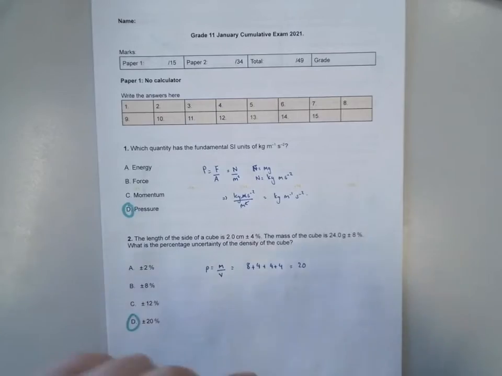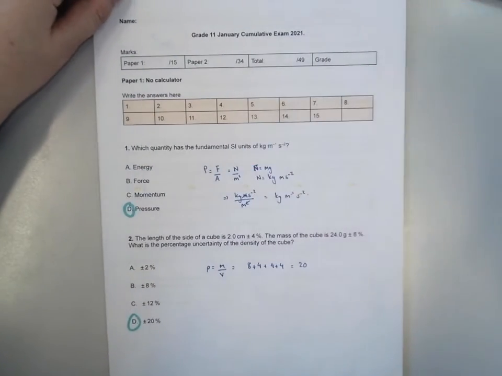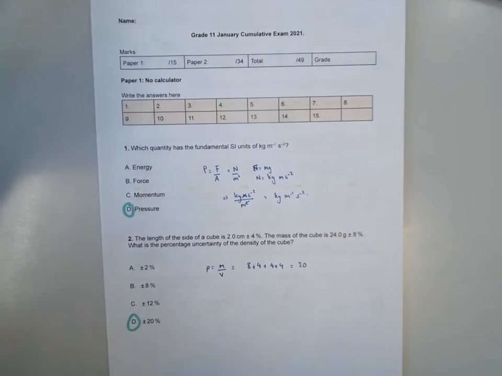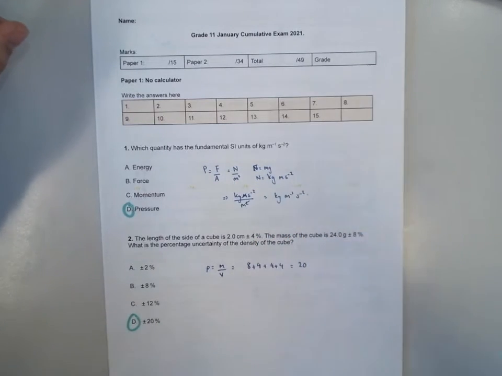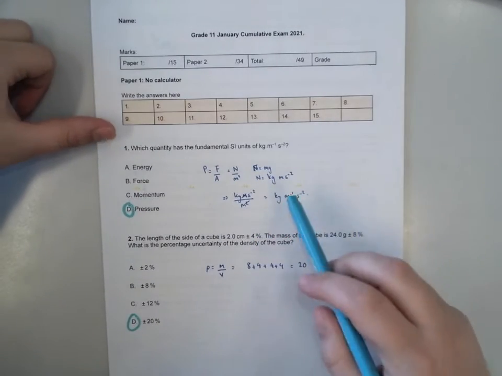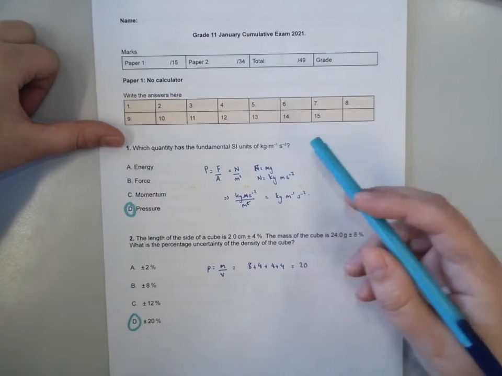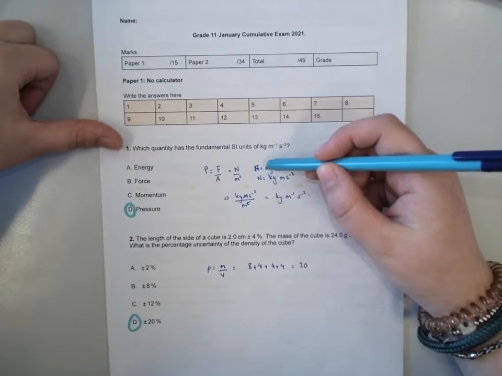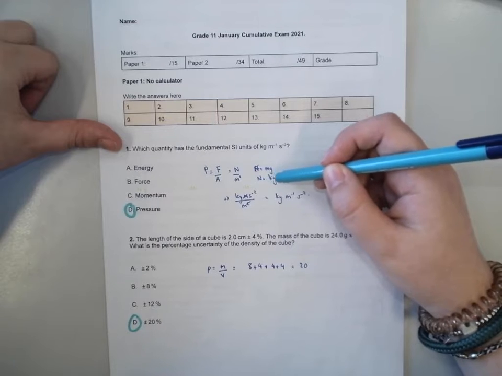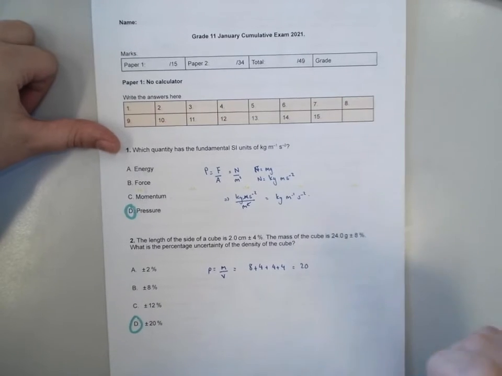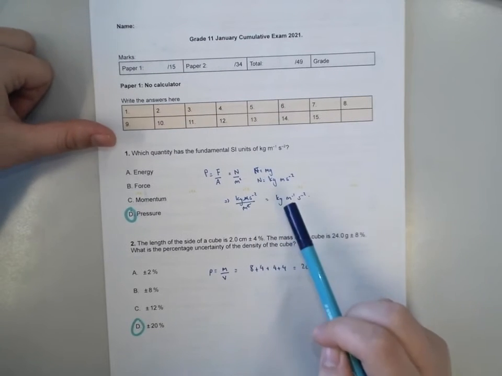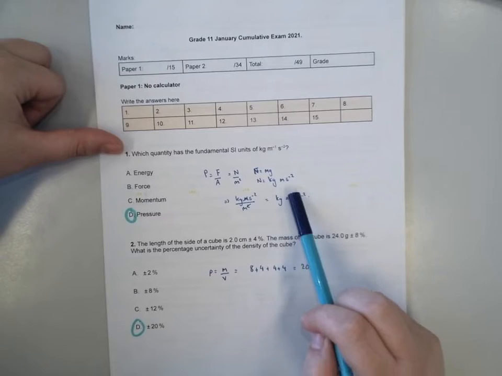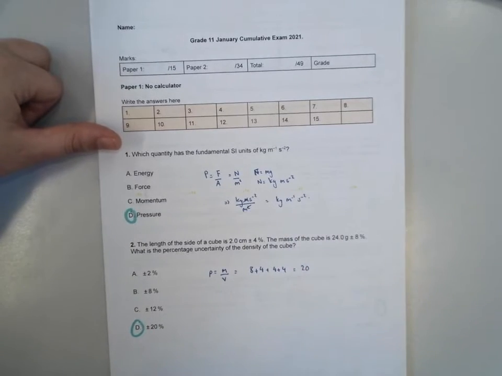So I did pressure is equal to force divided by area. That's newtons divided by meters squared. Now, newtons, so force, is actually mg, so we can use that in this case. Mass is kilograms, and g is our acceleration due to gravity, so meters per second squared. If I plug all those in, I have kilograms meters per second squared, and I can cancel my meter with my meter squared down here. That leaves me with kilograms meters to the -1 and seconds to the -2.